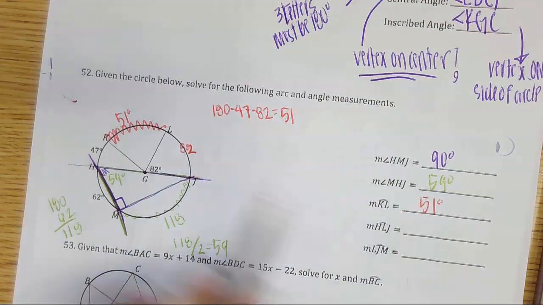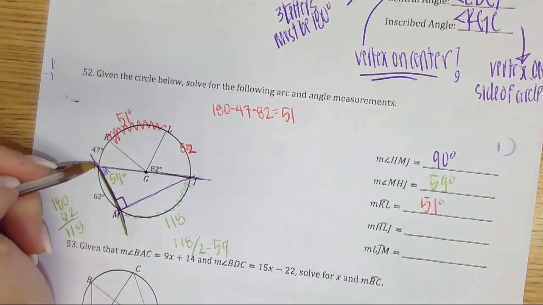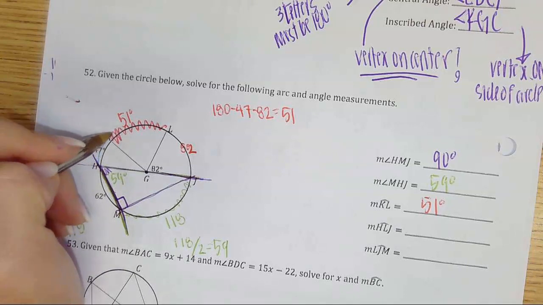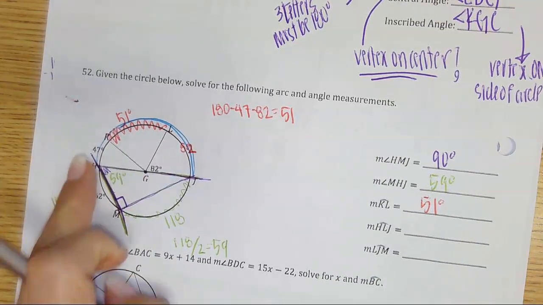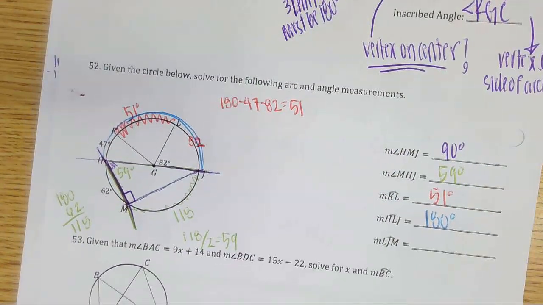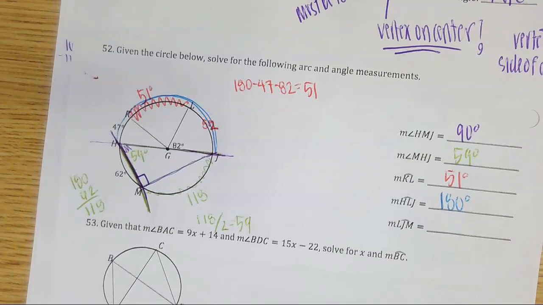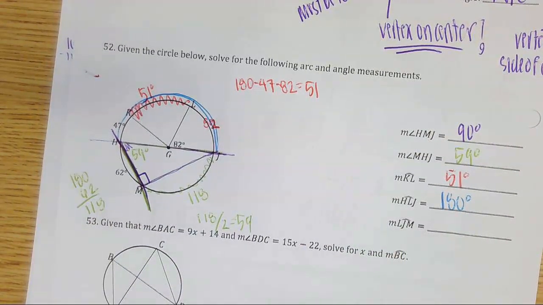Next up is HLJ, and that's an arc again, right? So I'm going to go from H all the way over to L to J. And look at that. That's a semicircle, so I know it's exactly 180 degrees. And last one is LJM. So let me find a color.